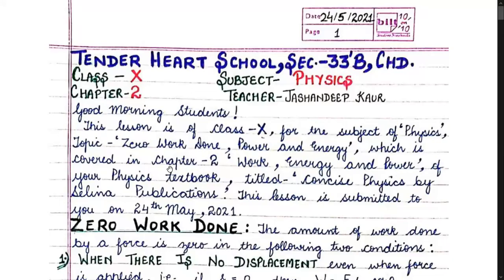Good morning, students. This lesson is of class 10th for the subject of physics. Topic: zero work done, power and energy, which is covered in chapter 2, work, energy and power of your physics textbook titled Concise Physics by Selena Publications. This lesson is being submitted to you on 24th May 2021.